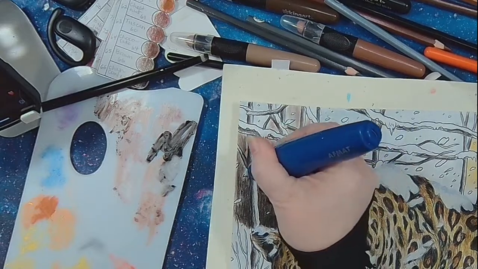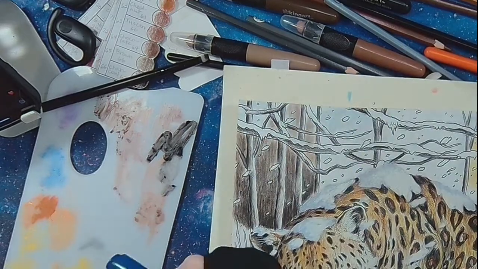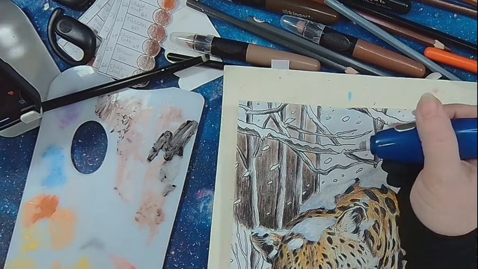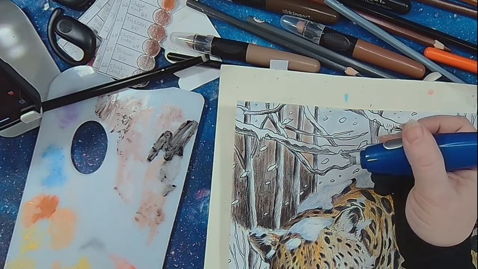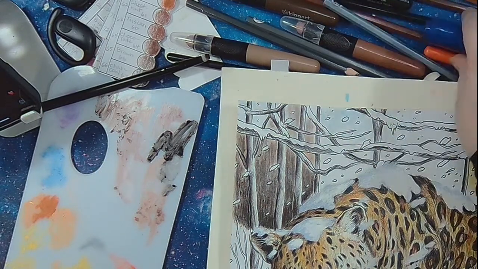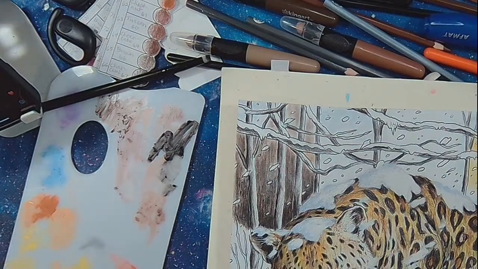I'm cleaning off the brush by rubbing it on this mouse pad, giant mouse pad. That was my idea anyway.